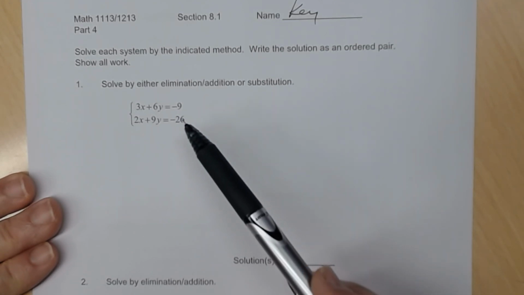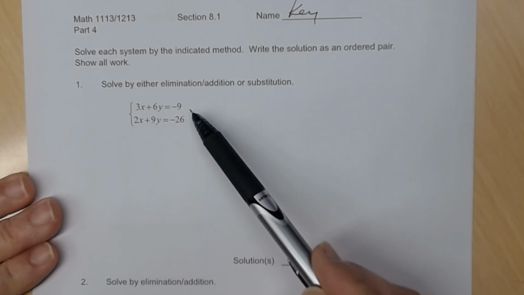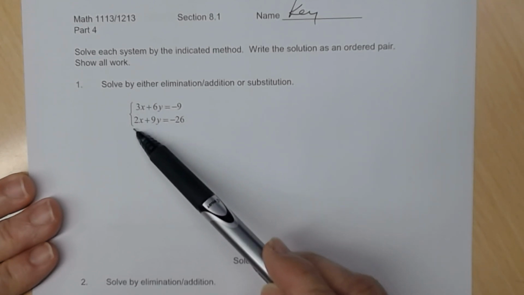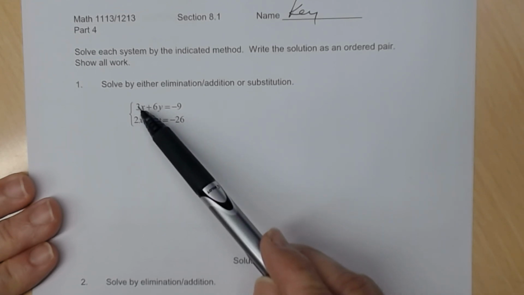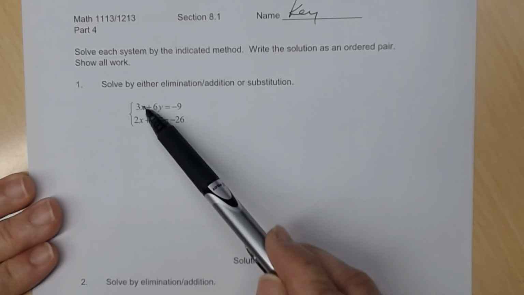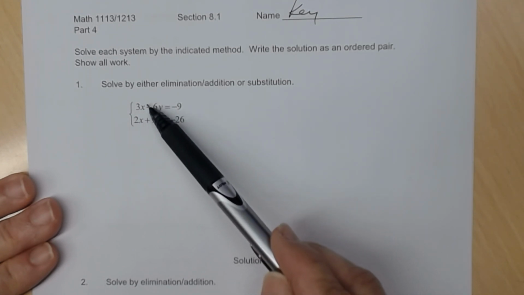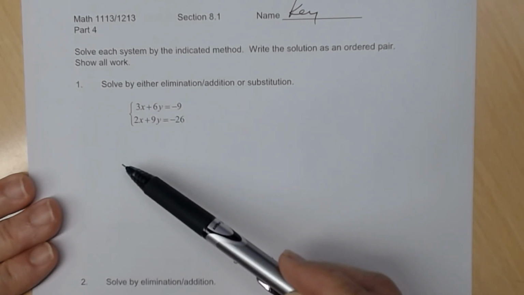If you want to use elimination/addition, then the idea is to get the coefficients of either the variable x or the variable y to be opposites of each other. That way, when they're opposites and you add those two equations, the variable will be eliminated. Hence the idea of elimination.